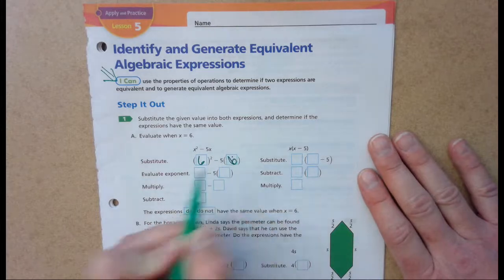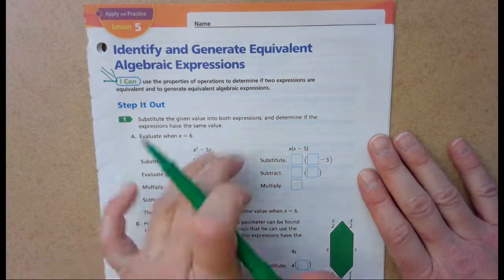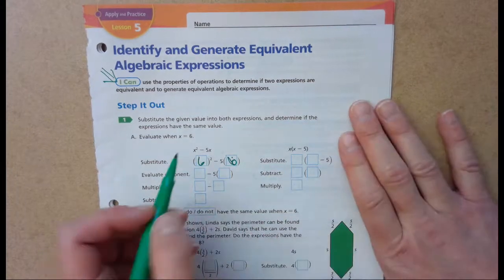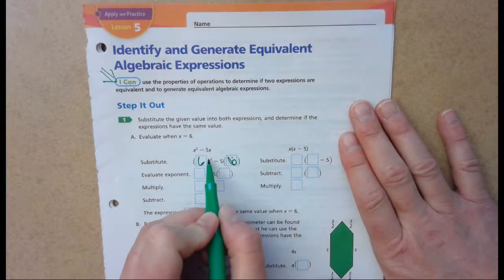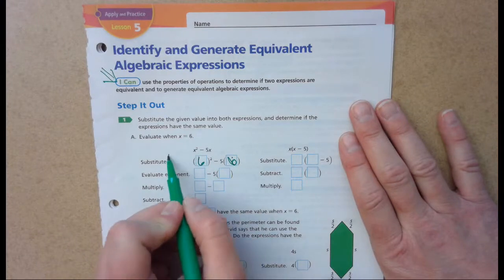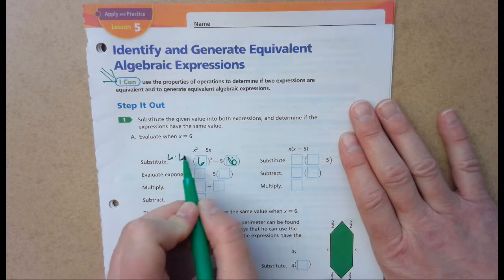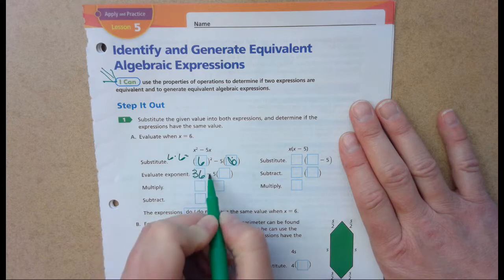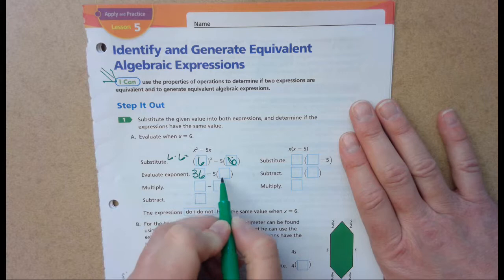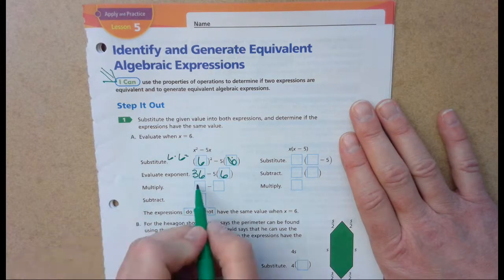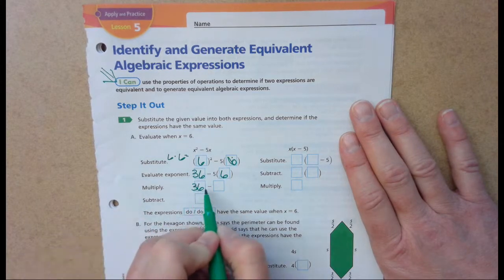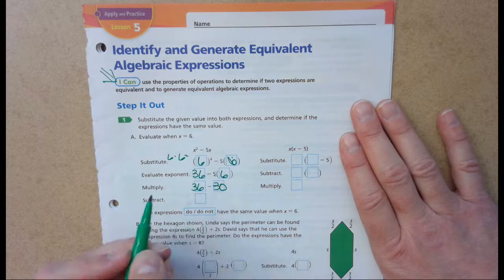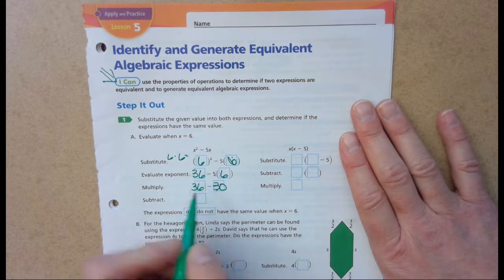And I'm just going to complete one expression and then I'll move over and complete the other. So 6 squared is 6 times 6, it's not 6 times 2, 6 times 6 is 36 minus 5 times 6. And now we multiply, we have 36 minus 5 times 6, which is 30. So we have 36 minus 30, that equals 6.